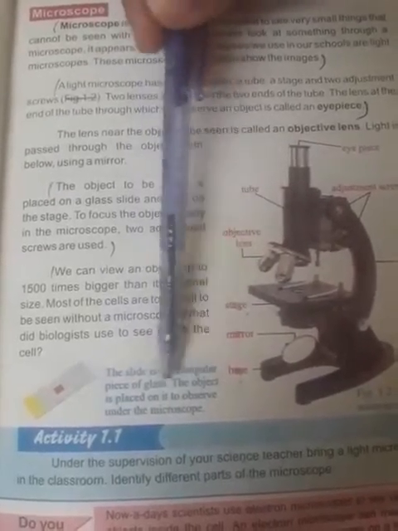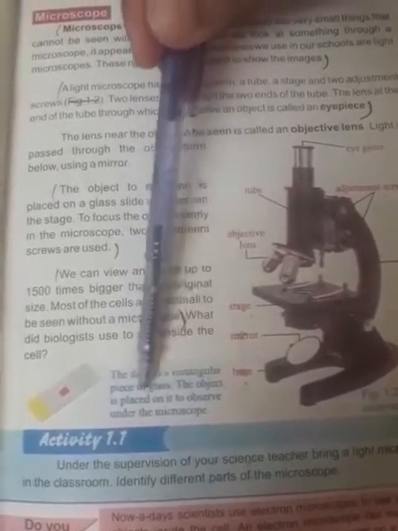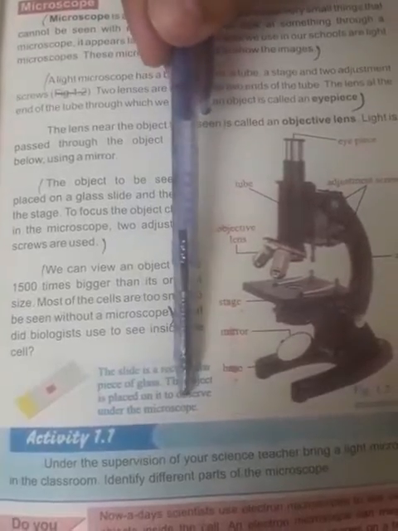The slide is a rectangular piece of glass. The object is placed on it to observe under the microscope.